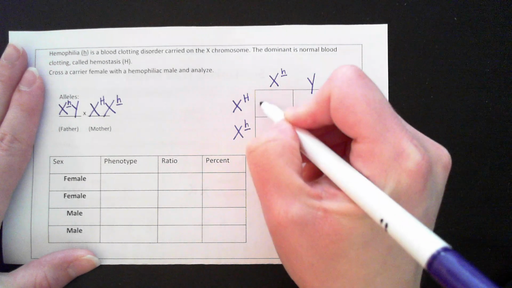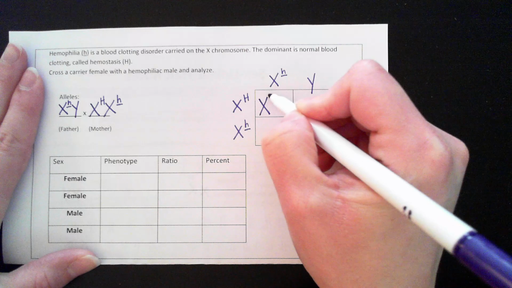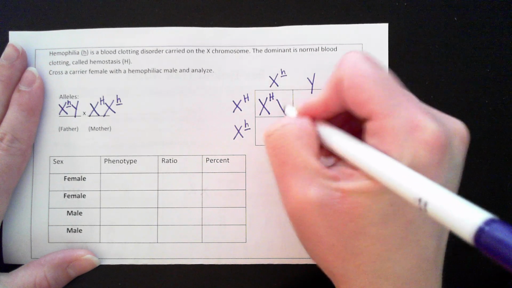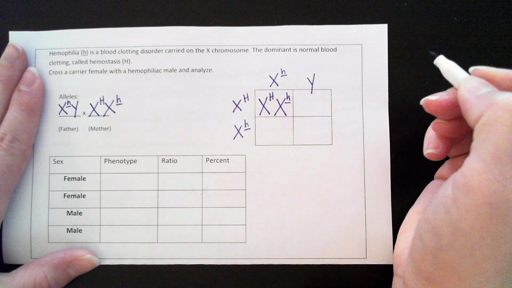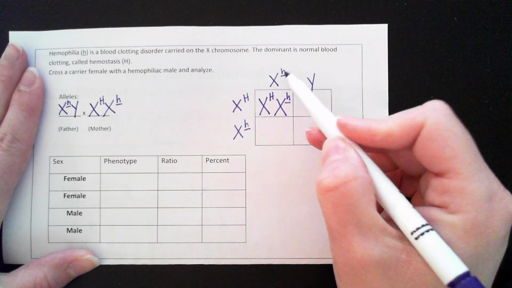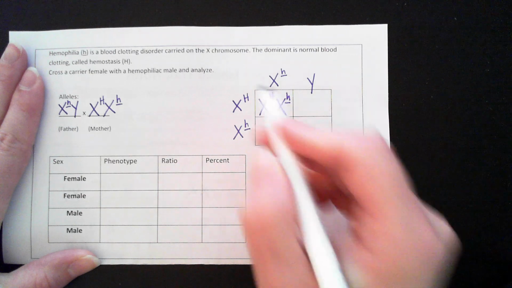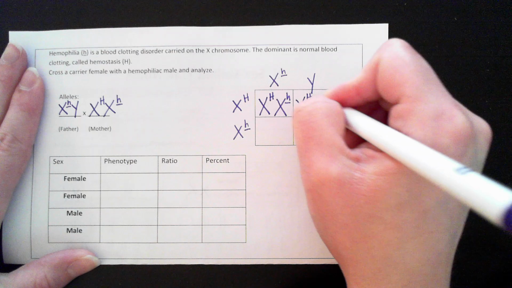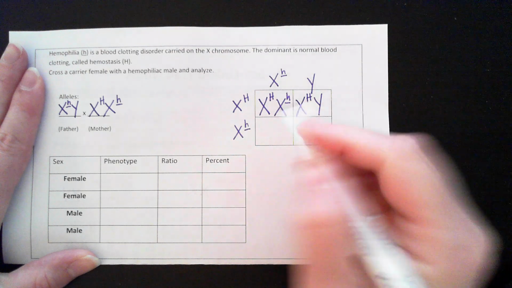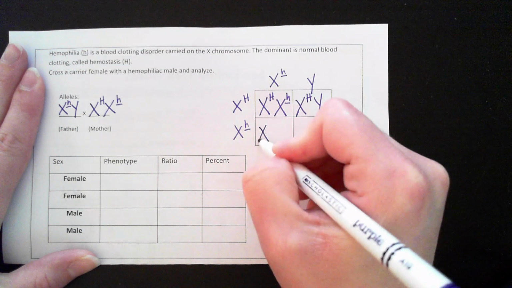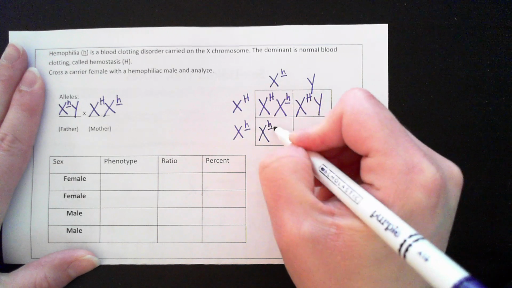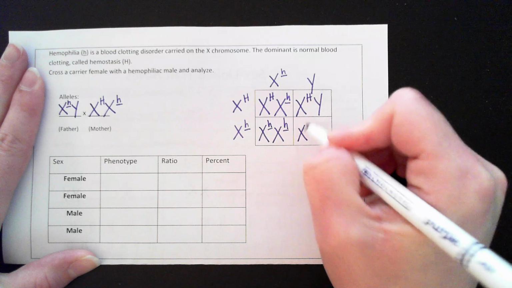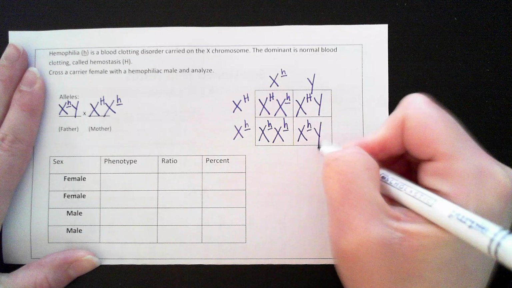The mother here is going to give an X chromosome with a capital H. The father's going to give an X chromosome with a lowercase h. So we wrote the lowercase second. The mother's going to give an X chromosome with a capital H, father's going to give a Y. Mother's going to give an X with a lowercase h, father's going to give an X with a lowercase h, mother gives X, lowercase h, Y.